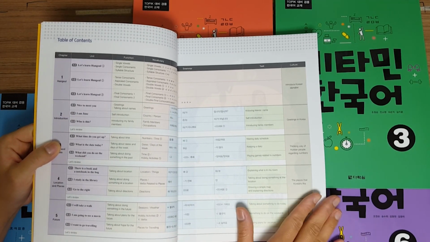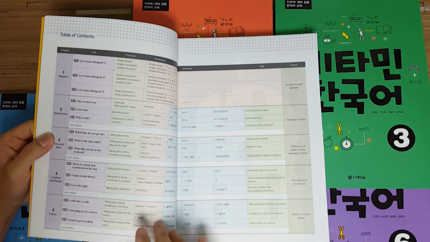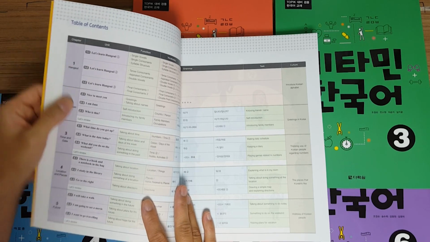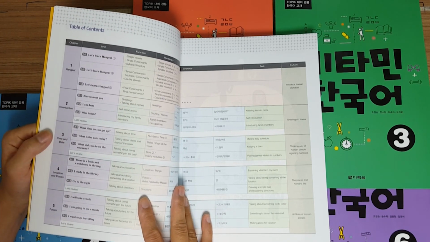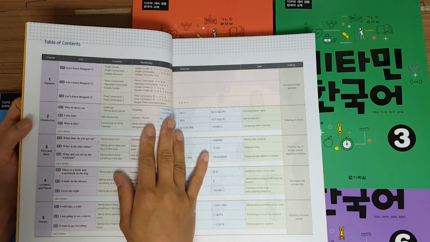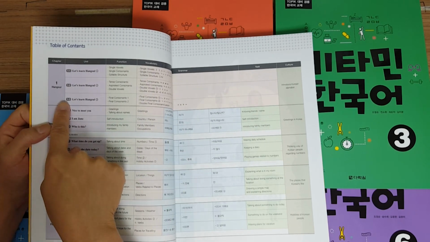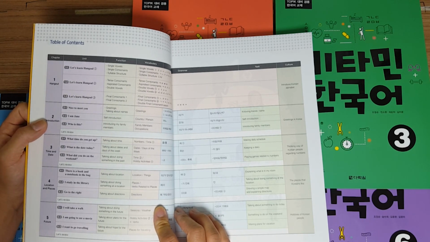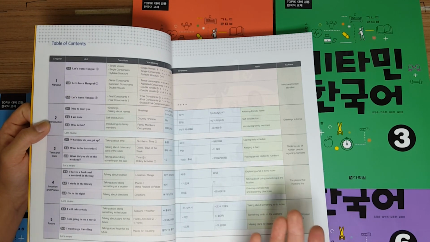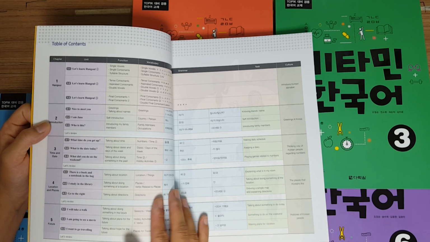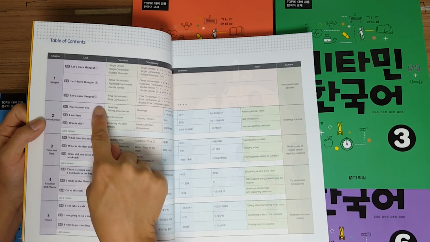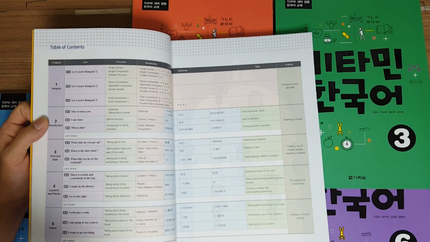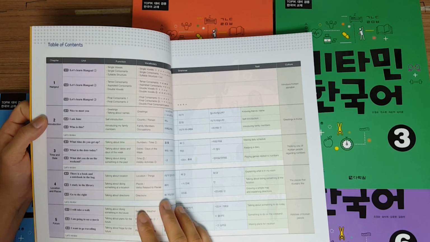In volume 1, this book consists of 5 chapters, and in each chapter there are 3 units. Especially in chapter 1, this book is talking about Hangul, which is the Korean alphabet. Because you're totally new to the Korean language, you need to learn from the alphabet, so they devote chapter 1 to learning it.